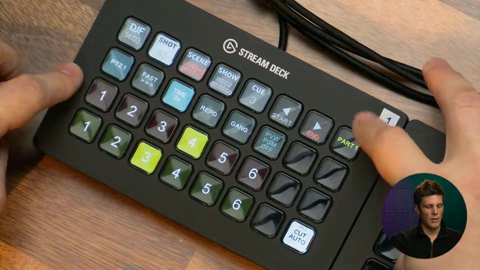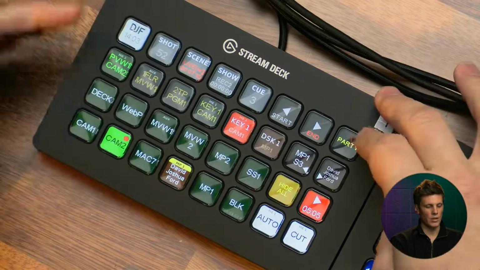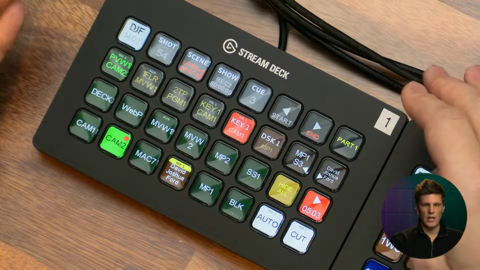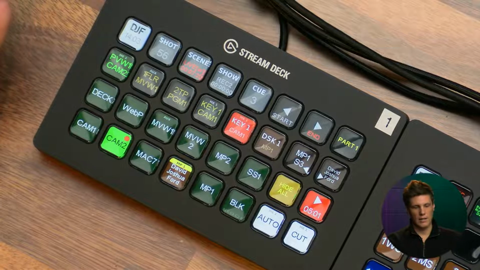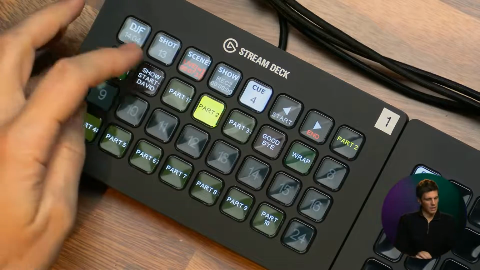And then when I press that from any of these other pages, this will just execute the next cue that is in the sequence. So if I hit that again, you can see I'll come back to this cue that I just had before, which is introducing DJF Cue and the overview 24 macros. So that is basically how it works, and I'll zoom back in here.